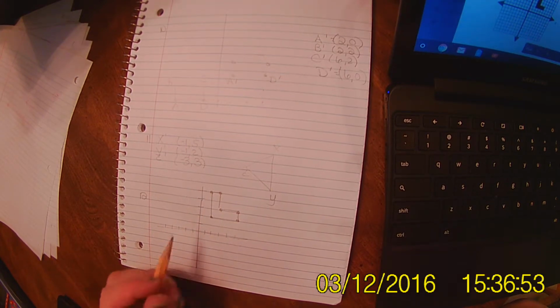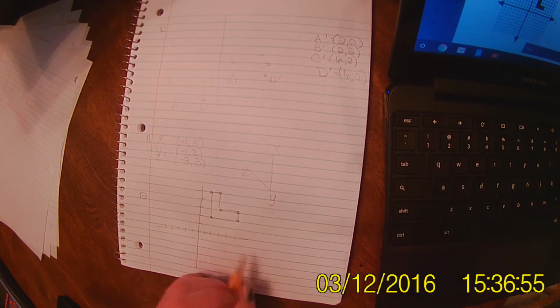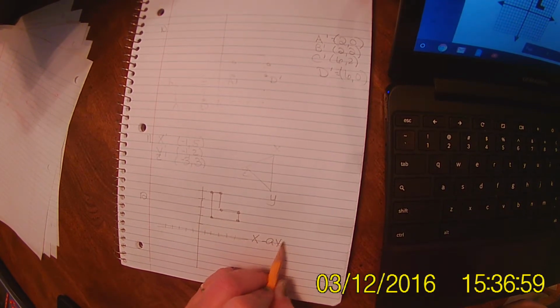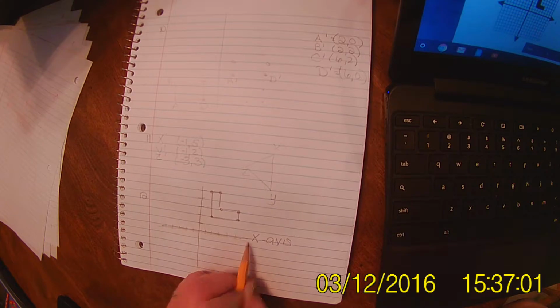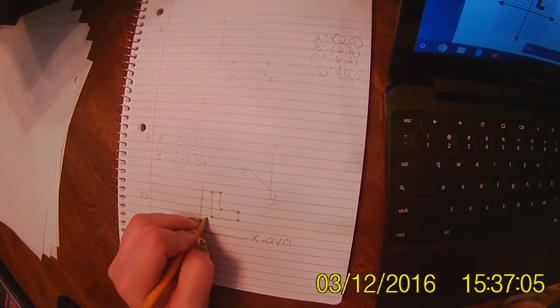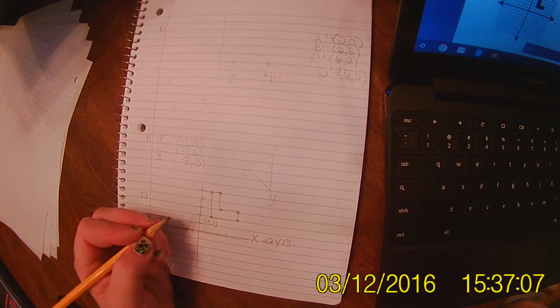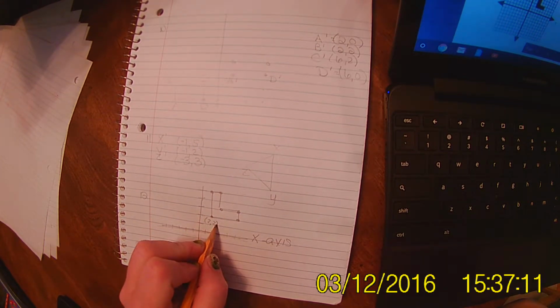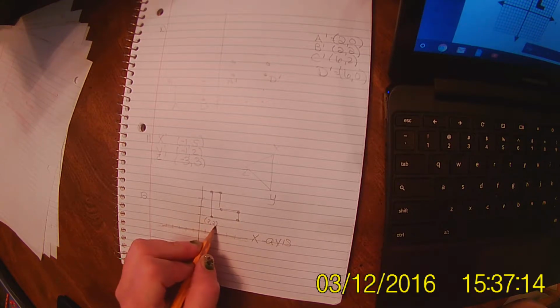So this was what my original L looked like, and it was shaded. For me to reflect it across the x-axis, first I have to know which one is the x-axis, which is this line. So what you're going to do is, you can do one of two things. One, you can identify your points and change your y value. So my new point for this one would be 2, -2.